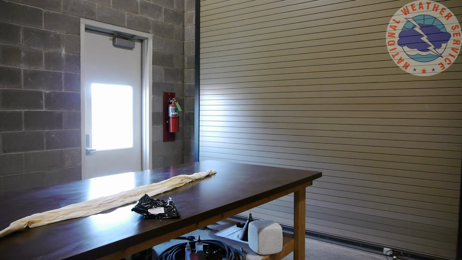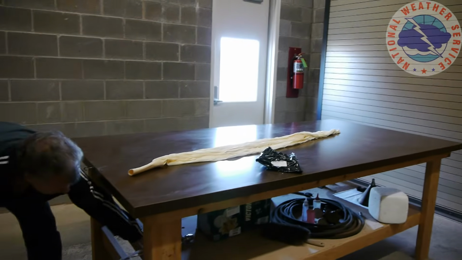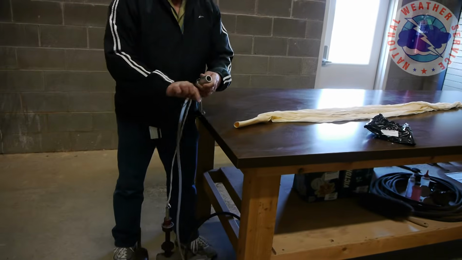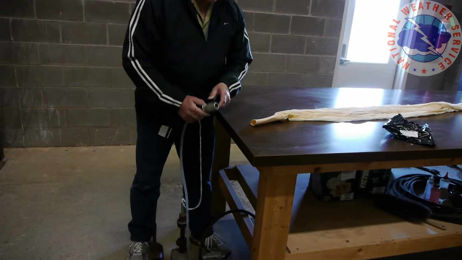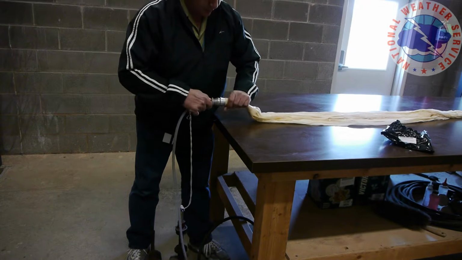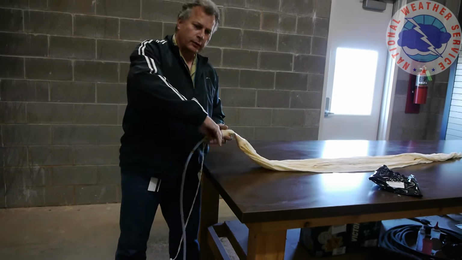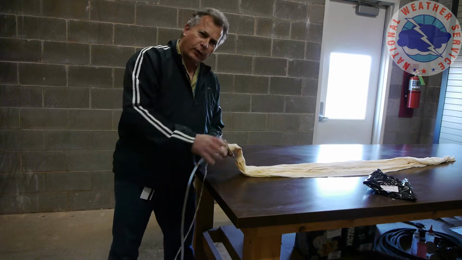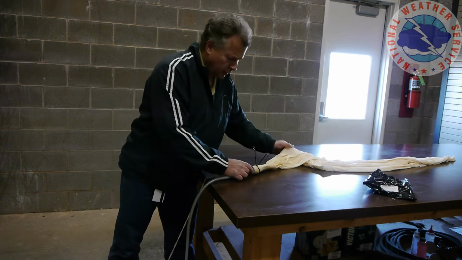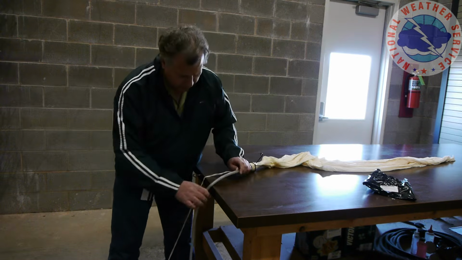Now, I'm not going to put just a random amount of gas in the balloon. I'll actually put about 1,700 grams of helium in. The reason for that is we want to try to control the ascension rate of the balloon. The ideal number we're going for is 300 meters per minute, which is roughly 1,000 feet per minute.